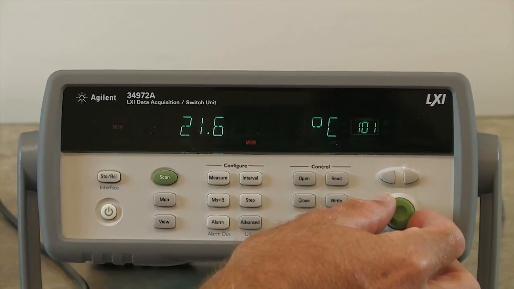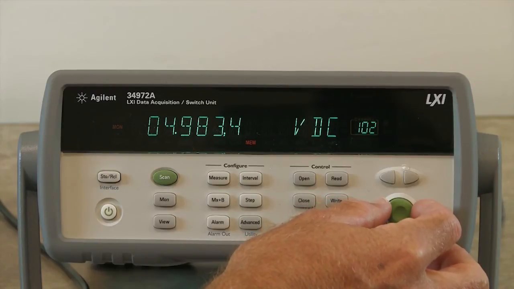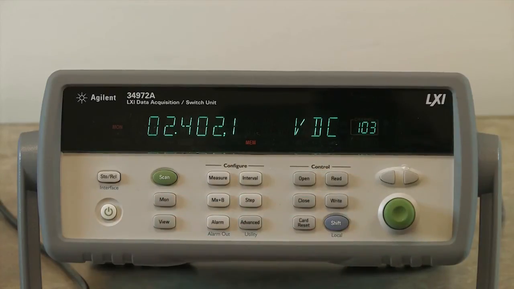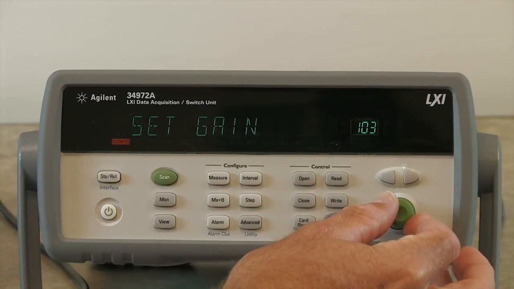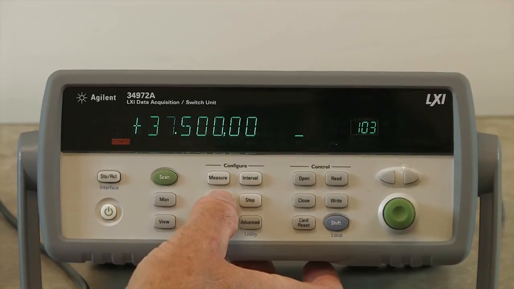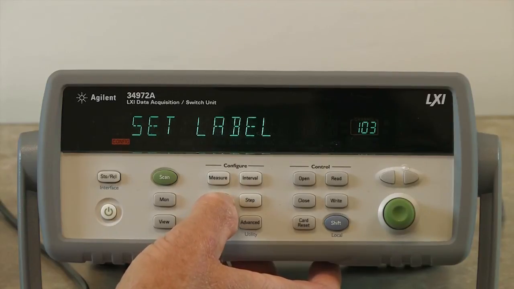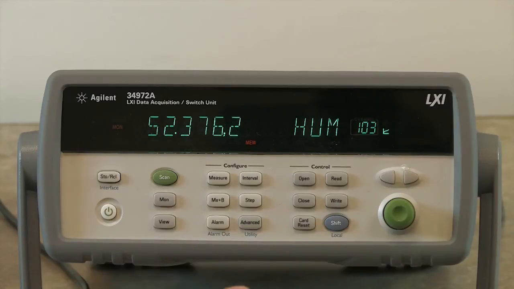Moving on to channel 2, we'll accept the defaults as just a DC voltage measurement. And channel number 3 is also a DC volt measurement, so we'll accept the defaults, but I do want to add scaling, so I can do that from the front panel. We're going to set a gain. It's already programmed in at 37.5. And we're going to set an offset. Again, it's already programmed in, minus 37.75. We'll set a label that's a little bit more meaningful. Once again, it's programmed in. Great. So now our channels are configured.